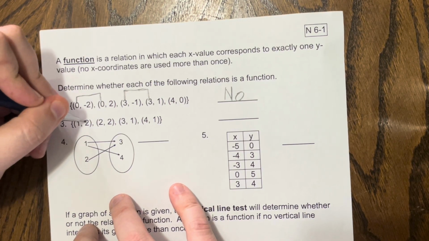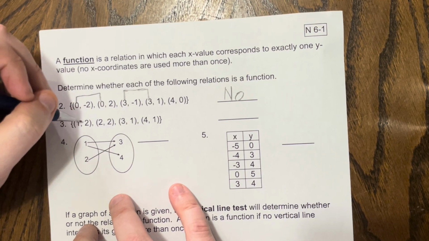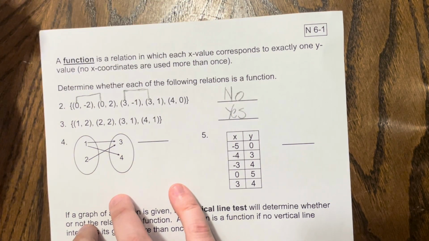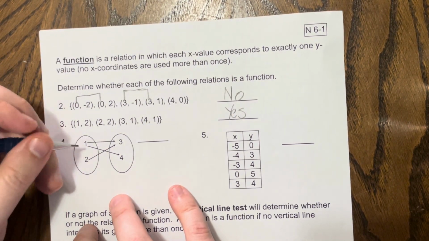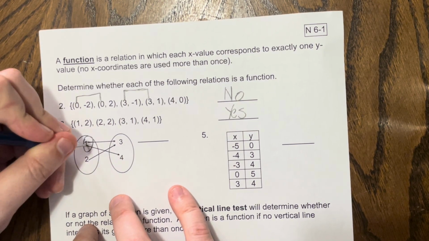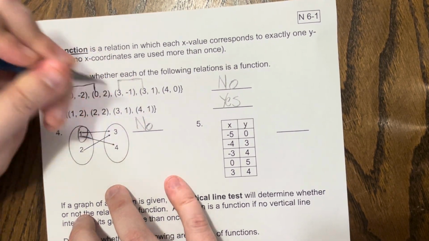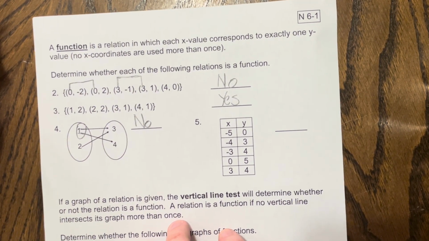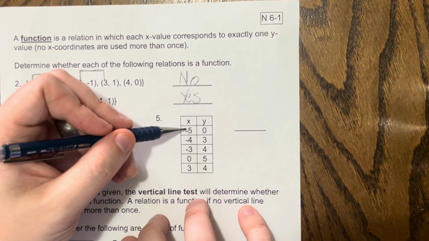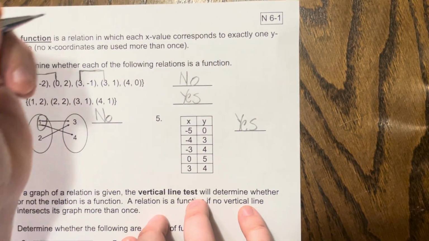For this one, if I put in a 1, I could get a 2, 2 a 2, 3 a 1, a 4 a 1. So I have similar y values, but since all the x values are different, that means yes, it is a function. For our mapping diagram, if I put in a 1, I see two lines coming out from that. So that means I could get two different outputs. So no, that would not be a function. And then for number 5, the table, I can just look quickly and see that all my x values are different. So that one would be a function.